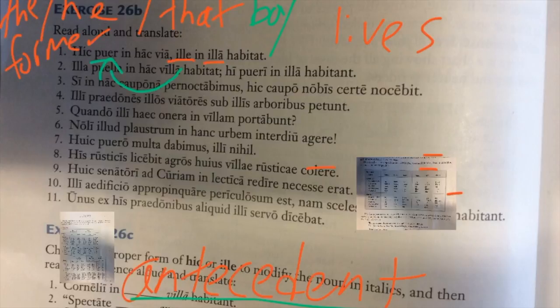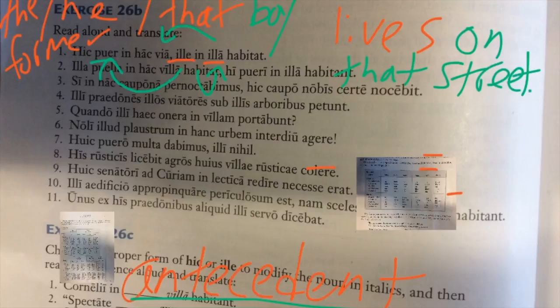And where does that boy live? In illa. Illa is acting as another demonstrative pronoun with its antecedent being the word via, so lives on that street. That street. As you can see, illa is ablative, singular, and feminine. Hence agreeing with the word via, which is ablative, singular, and feminine.